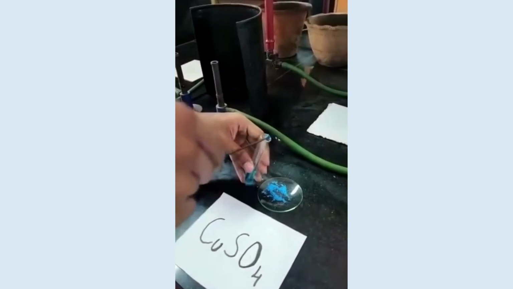Then we mix the solution well by vigorously shaking the test tube. The solution should have a clearly visible blue color. If the solution is not clearly blue, we add some more of the copper sulfate powder and repeat the same steps as before.